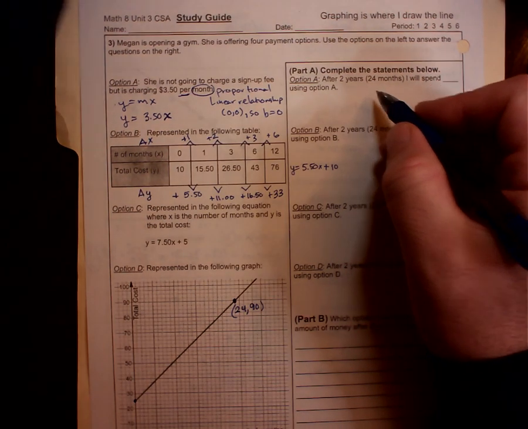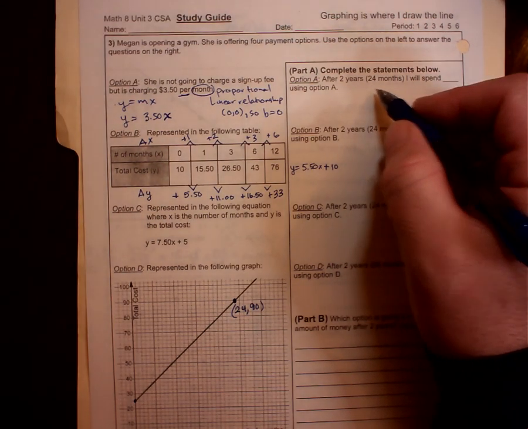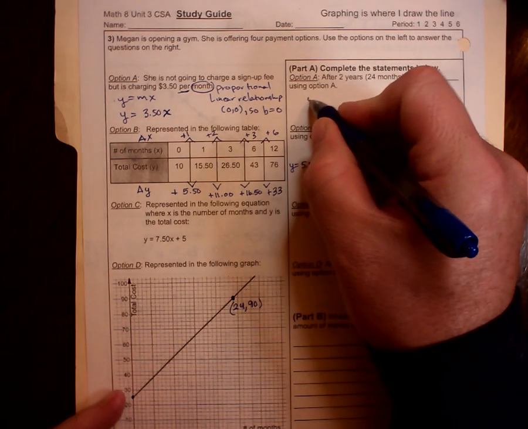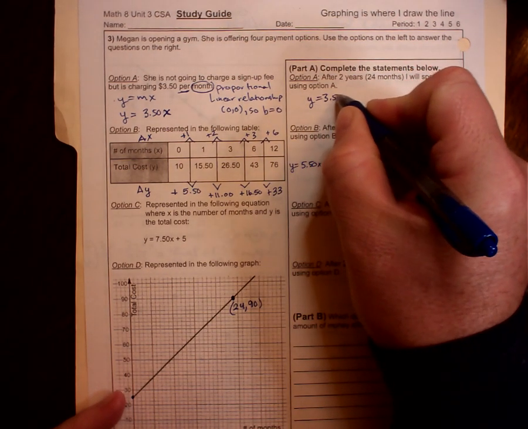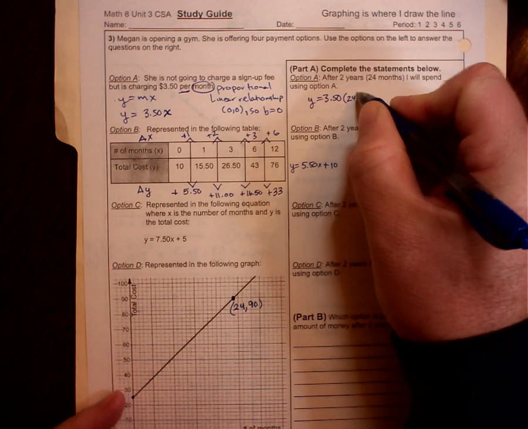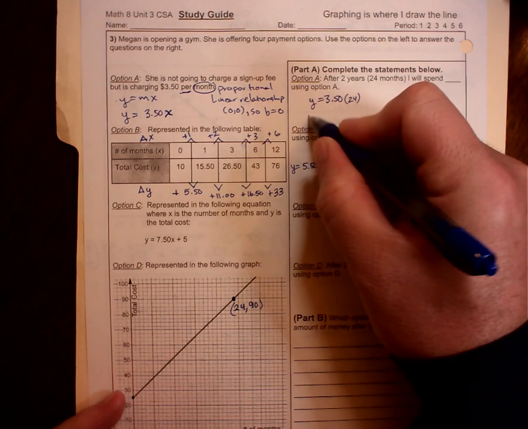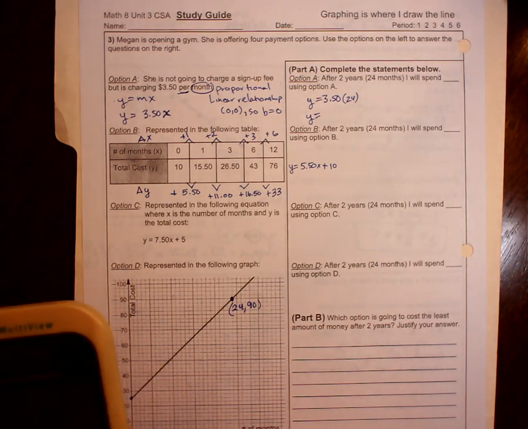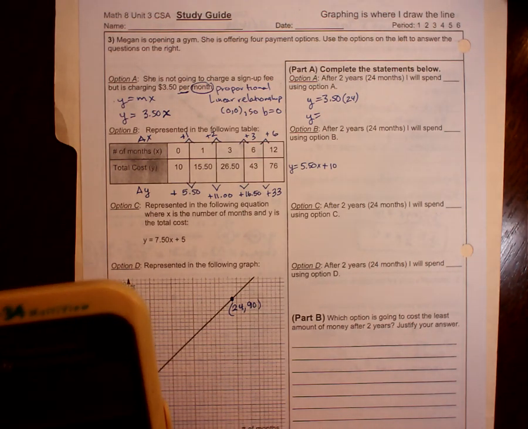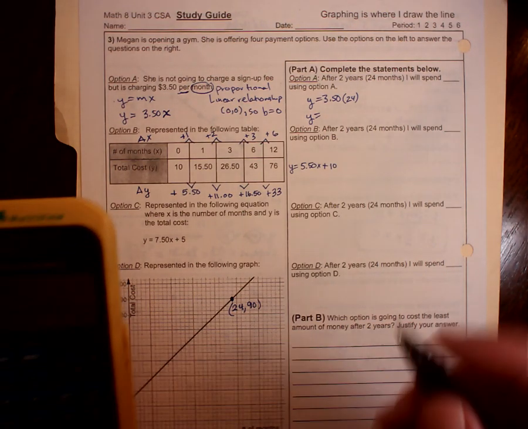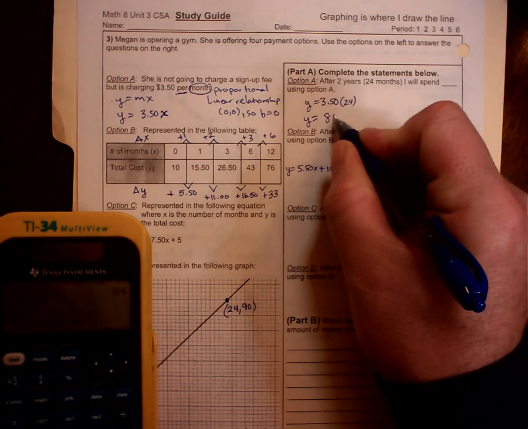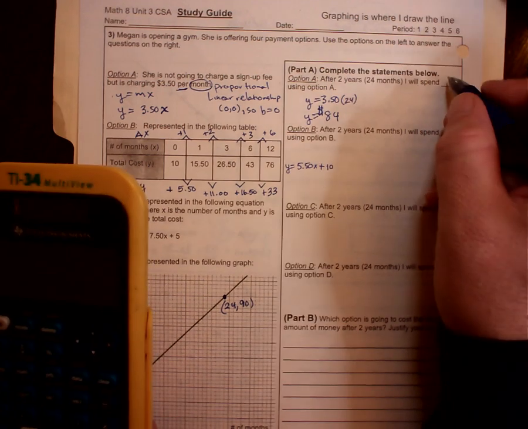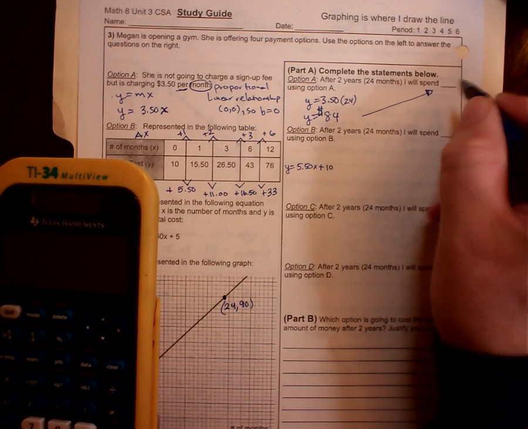Let's complete the statement below. After 2 years, 24 months, she will spend blank. So we're going to put in here y equals 3.50 times 24. $3.5 times 24 is going to equal 84. And again, our output's in dollars. So I'm going to put the answer over here.